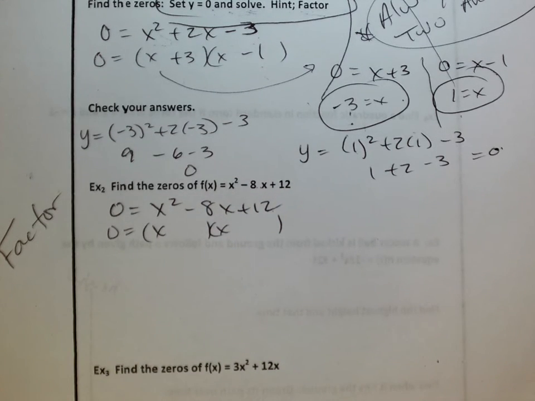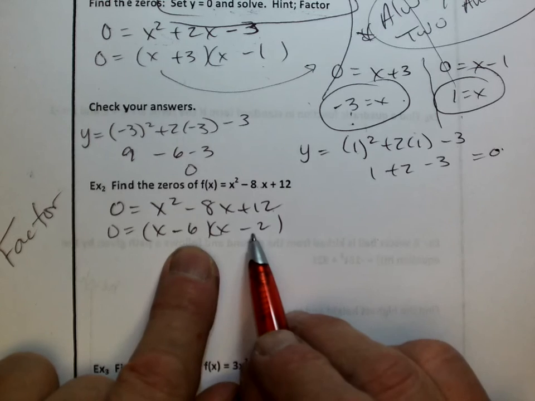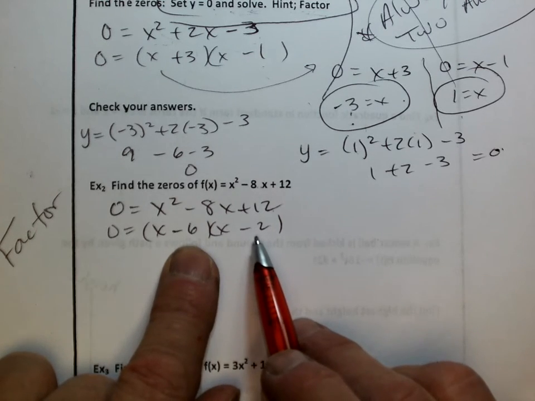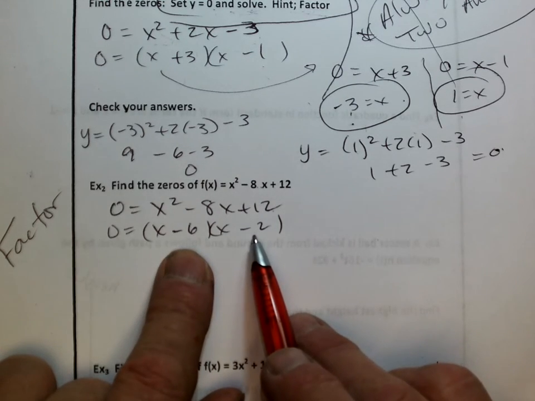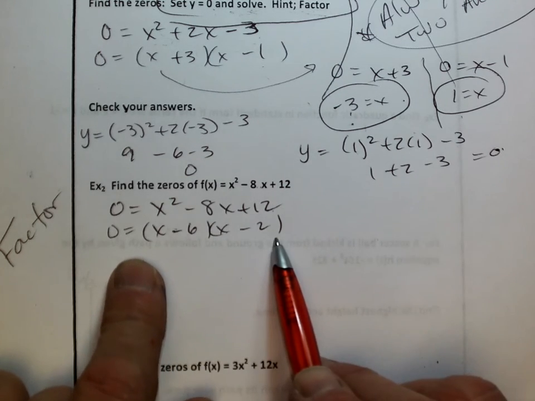What times what makes 12? 6 and 2. Let's use a -6, -2. How about both of them? Is it okay if they're both negative? Does that make sense? Why it'd be a -6 and a -2? Because they have to be negative. Yeah, exactly, Jerome. So we know a negative times a negative is a positive. You agree with that? But the only way we're going to get a negative x is like Jerome said, we have a -6 and a -2. They both have to be negative, right?